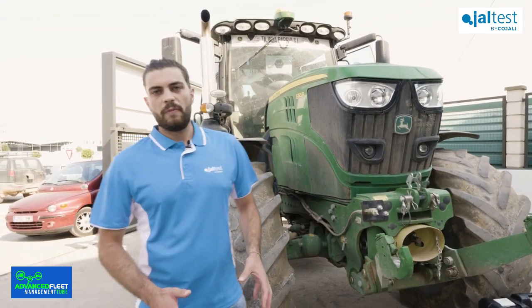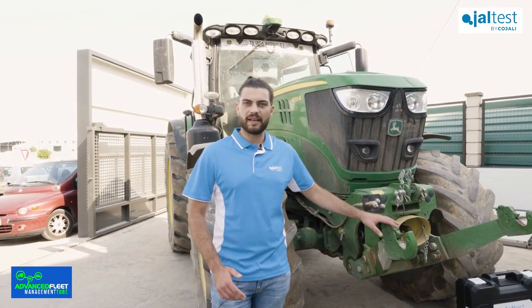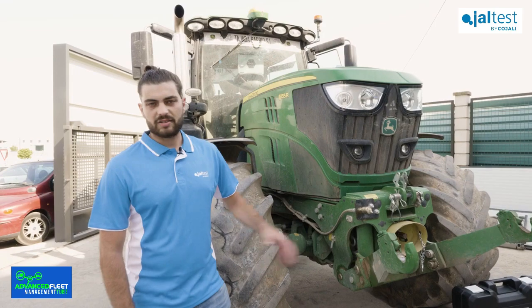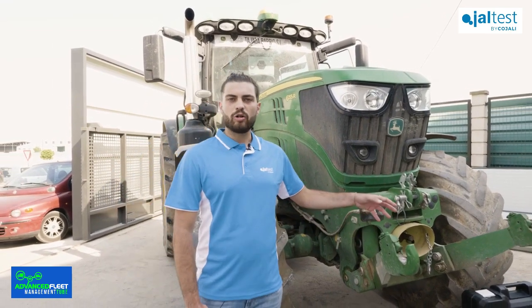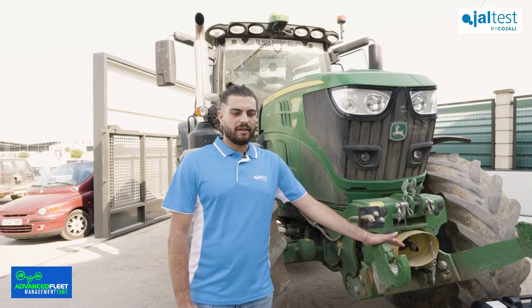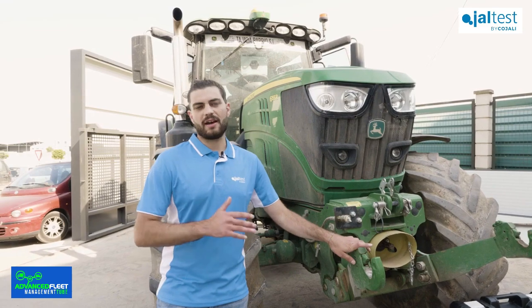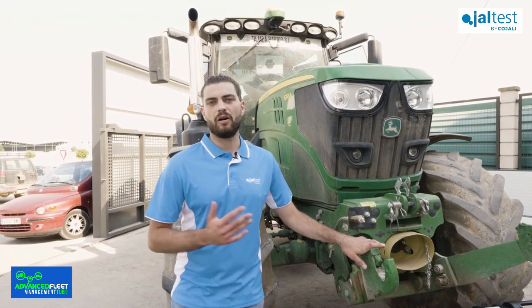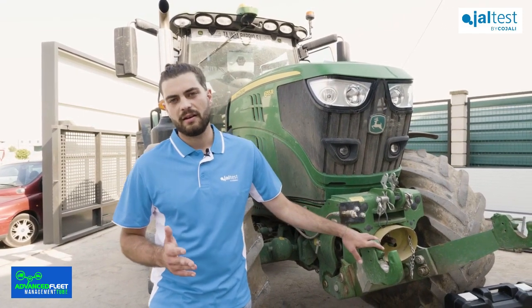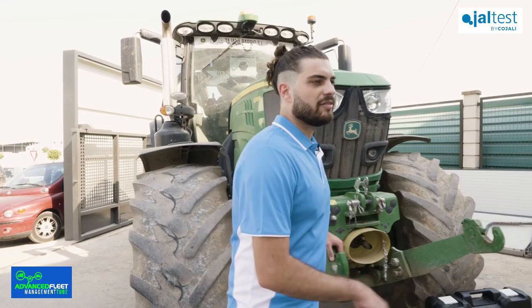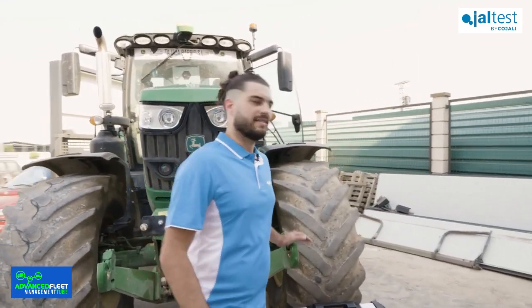Okay, in this workshop we are going to have the opportunity to calibrate the angle sensor of this tractor. This tractor has an auto guidance system installed, which is used to drive the vehicle along predefined paths. Nowadays, it's more common to see this kind of system in tractors because it allows work with more precision and it's more comfortable for us. Let's go calibrate this angle sensor with Jaltest.